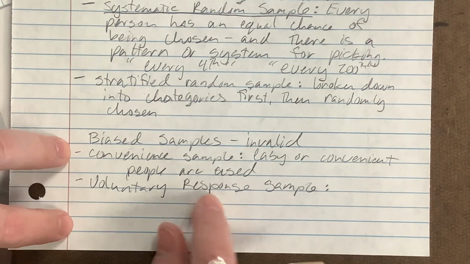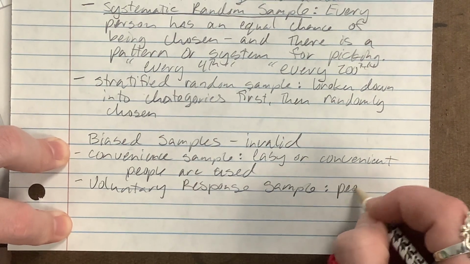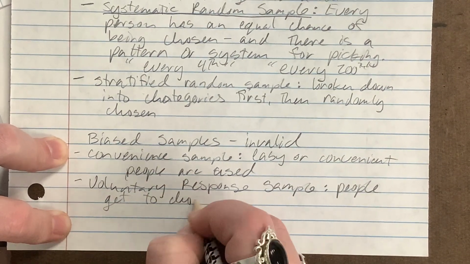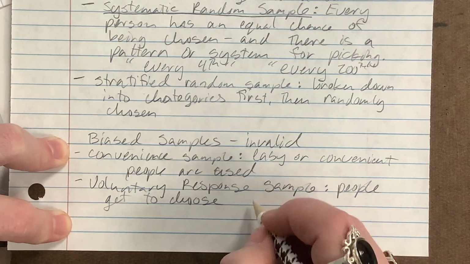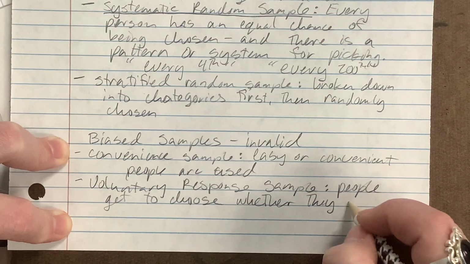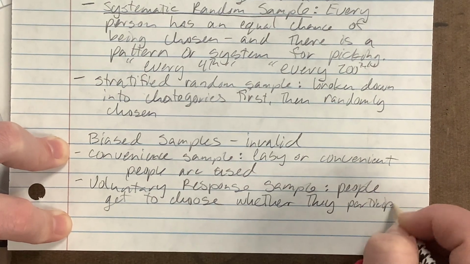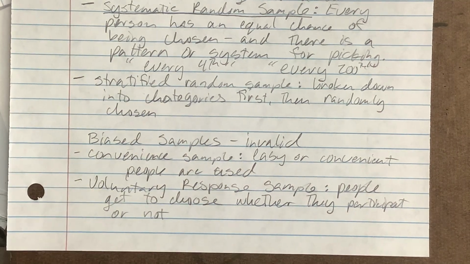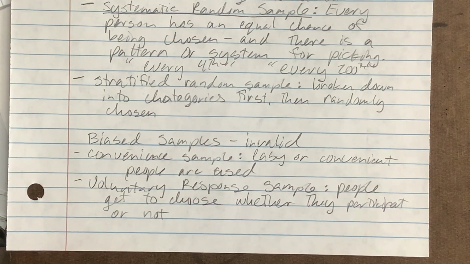Okay, voluntary response is people get to choose whether they participate or not. Okay, now on the surface that doesn't sound so bad, but what happens is, like, this is examples of, like, on the back of a receipt, it says, please go to our website and take this survey.